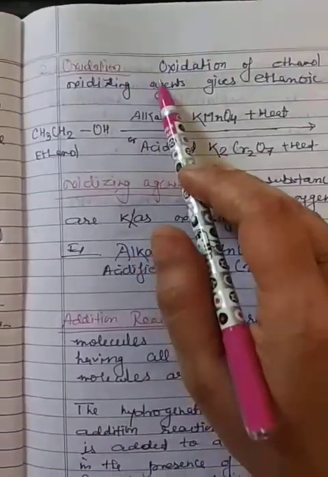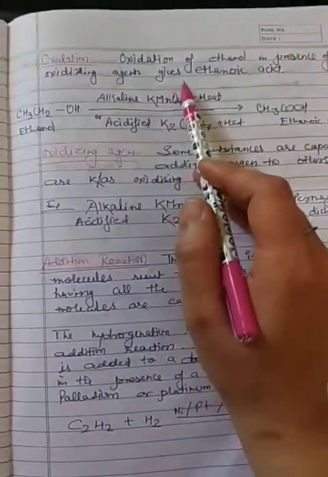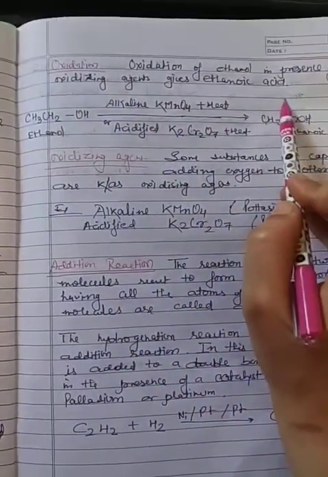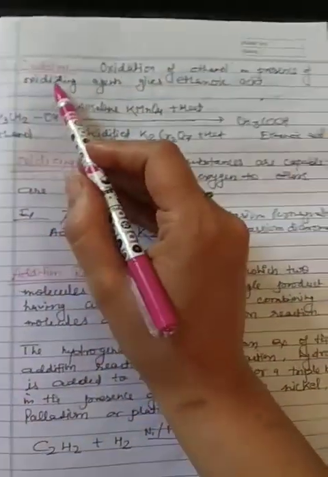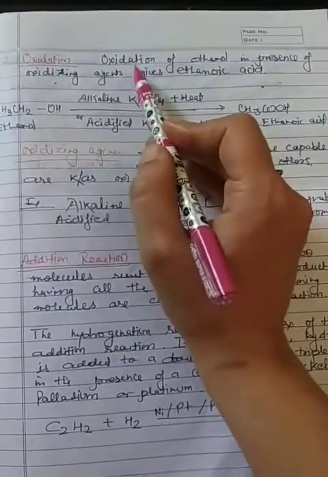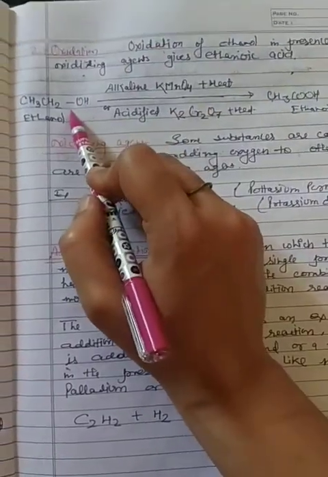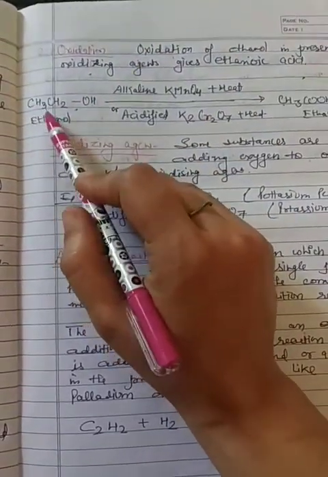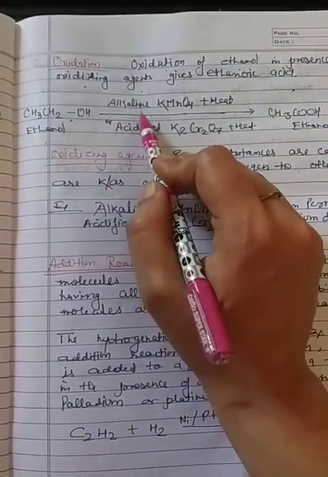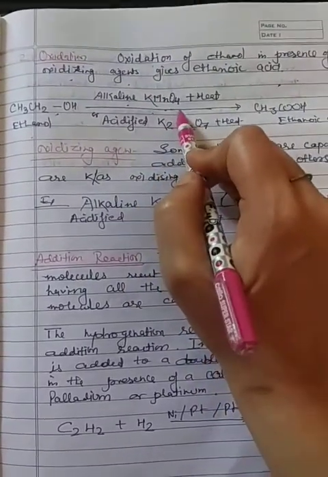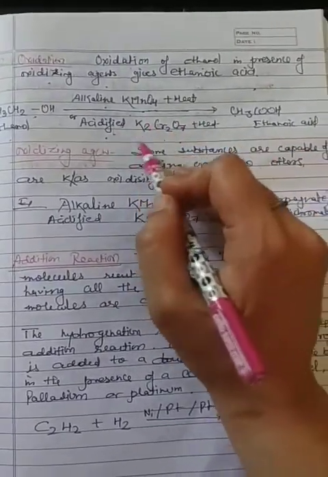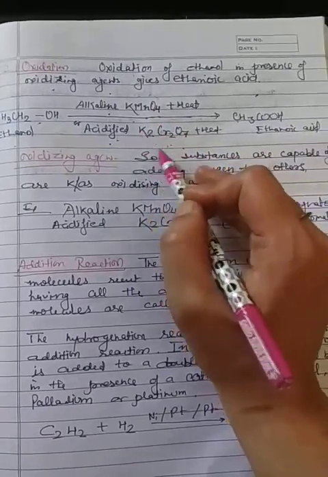Next is oxidation. Oxidation of ethanol in the presence of an oxidizing agent gives ethanoic acid. Oxidation reaction means addition of oxygen. So, when we add oxygen to ethanol, meaning ethyl alcohol, in the presence of an oxidizing agent. Here, what is the oxidizing agent? Alkaline KMnO4, potassium permanganate, or acidified K2Cr2O7, potassium dichromate.